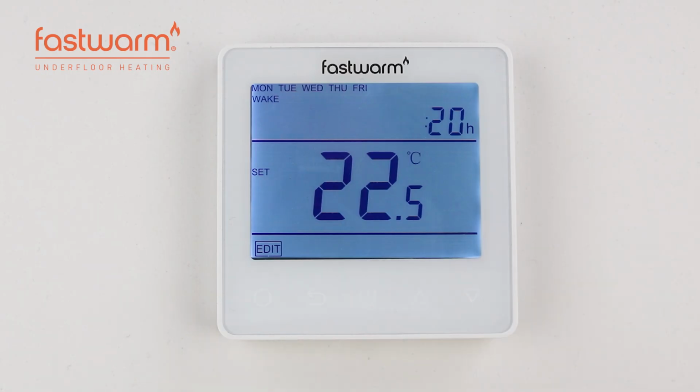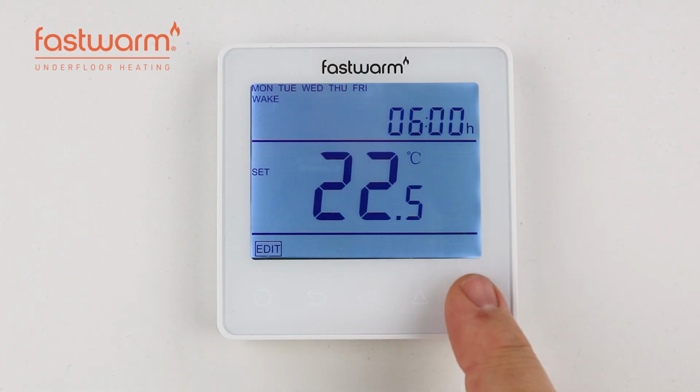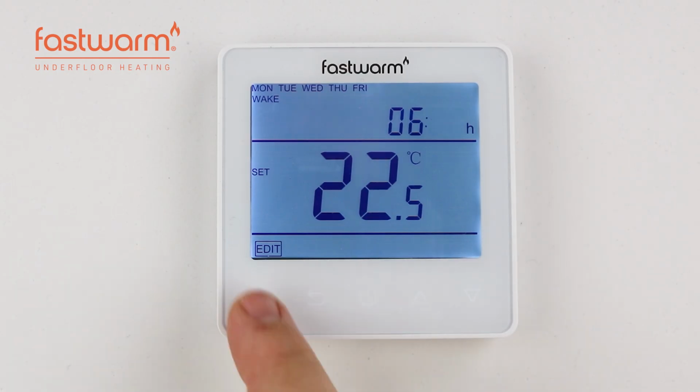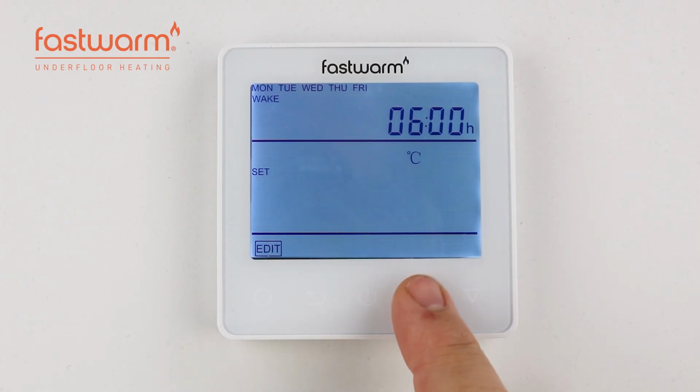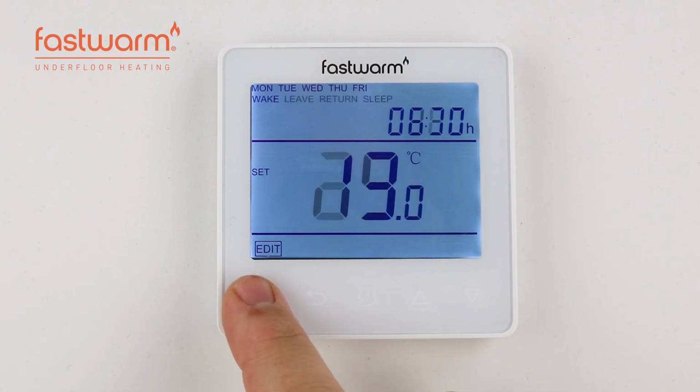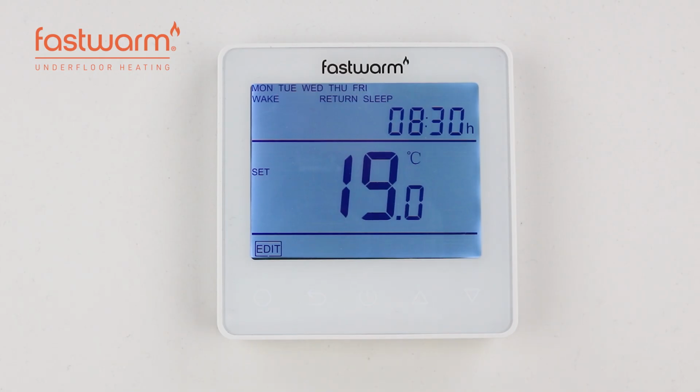Use the arrow buttons to set the hour and press select to continue. Set the minutes using the arrows. Then press select to move to the temperature setting. Choose the desired temperature and press select to confirm and continue to the leave setting. Continue this same sequence until all schedule stages have been set to the desired temperature.